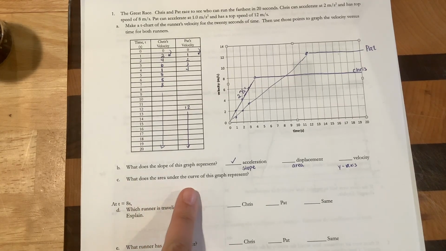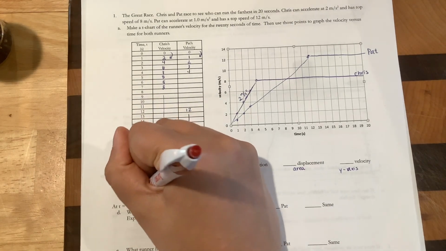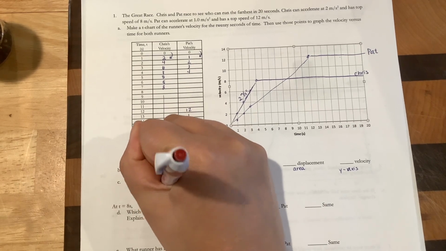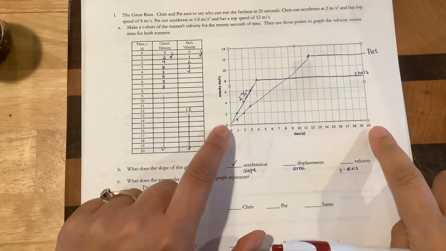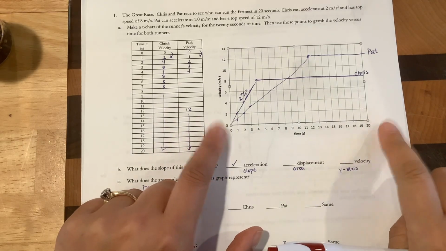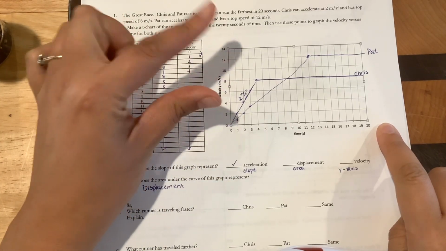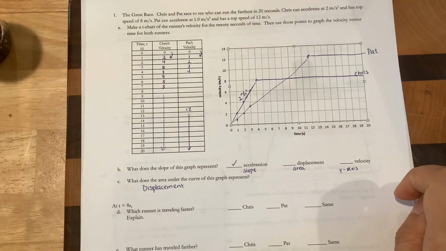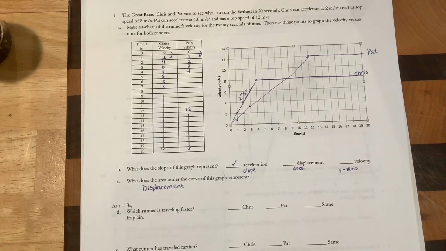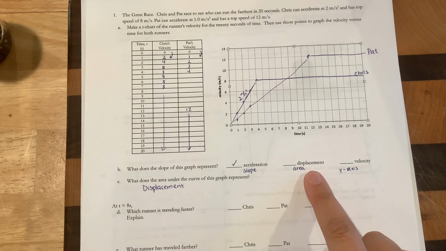The area under the curve of this graph represents displacement. And if you think of it like this, we're multiplying when we do displacement and area. We're multiplying a base in seconds times a height in meters per second. That means when the units cancel out, this area is actually in meters. So which one travels farther, you're going to calculate using the area under the curve.